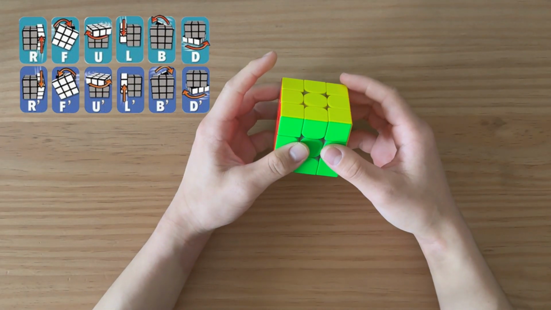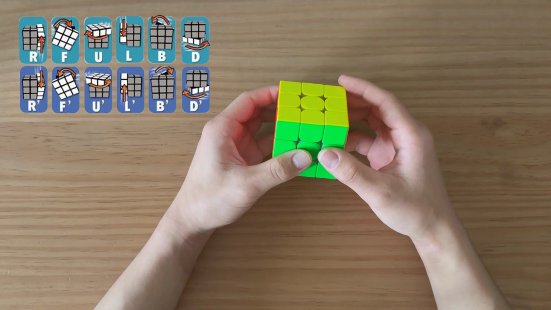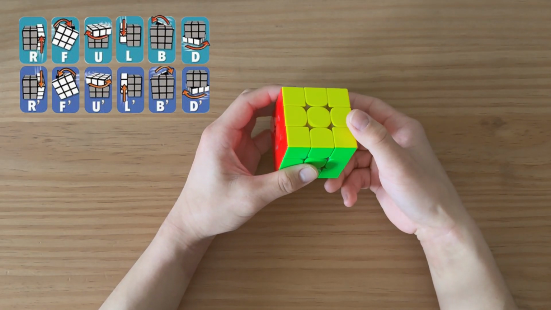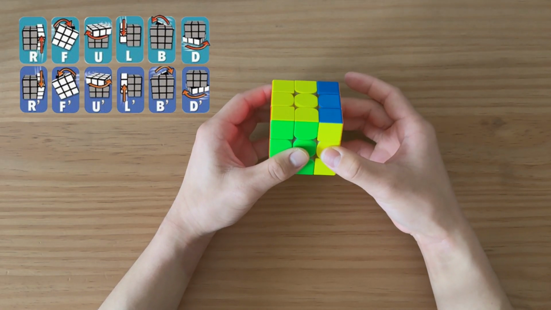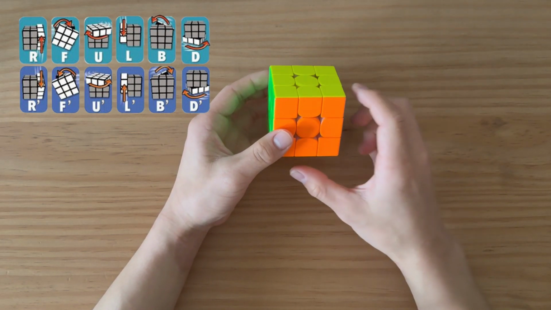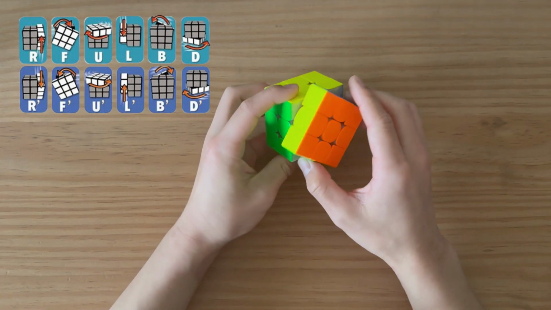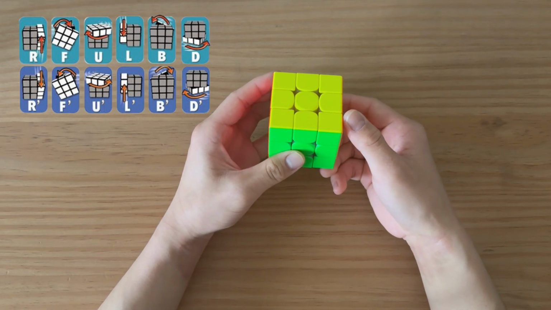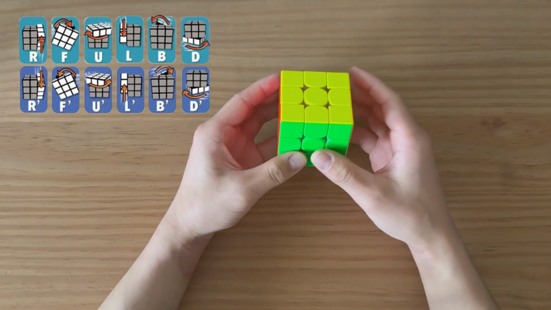If you see a capital letter R, but with a prime symbol, that means to rotate it one step counterclockwise, or 90 degrees counterclockwise. So once again, if you look at it from the right side, counterclockwise is this way. So from a front perspective, R prime is like this. The same goes for the left side as well.